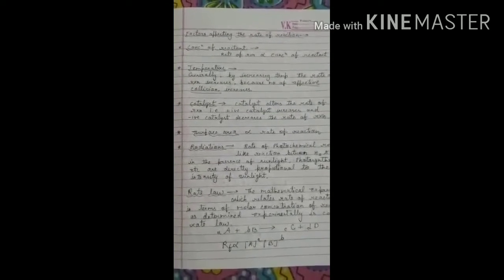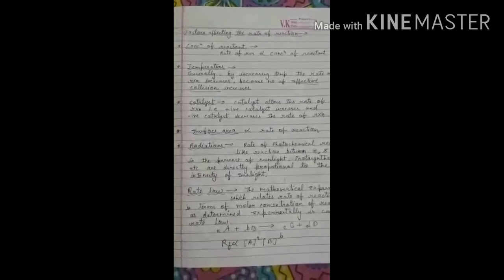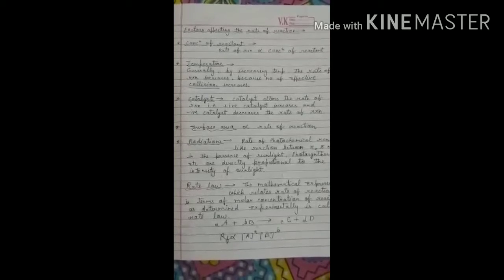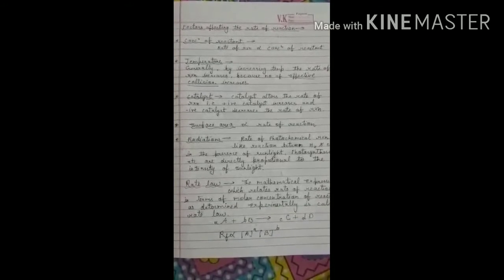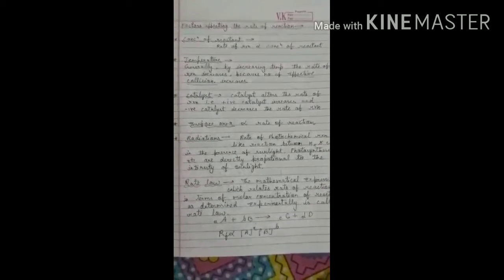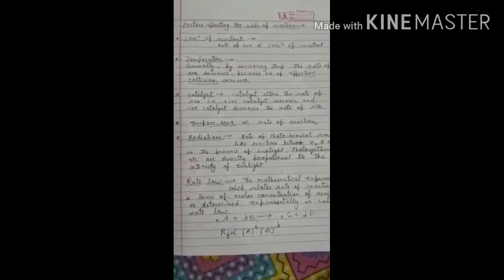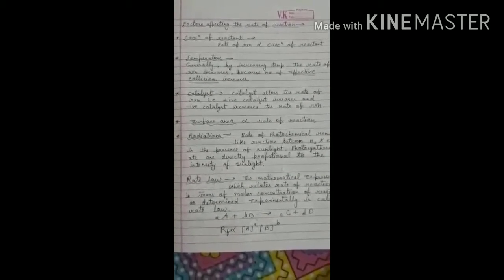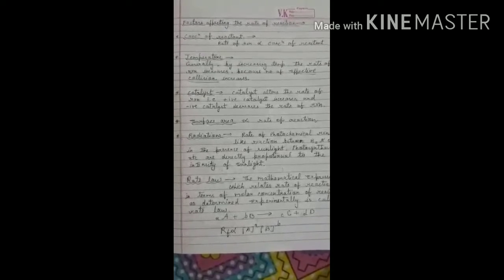So, our topic today is factors affecting the rate of reactions. In our previous topic, I explained how to find the rate of any chemical reaction, the different ways to represent the rate of a chemical reaction, its average rate and instantaneous rate. Numerical problems related to rate we will discuss later on.